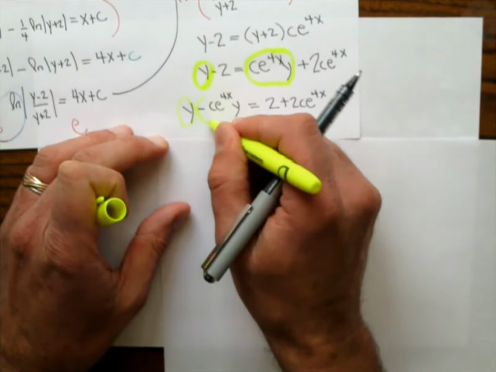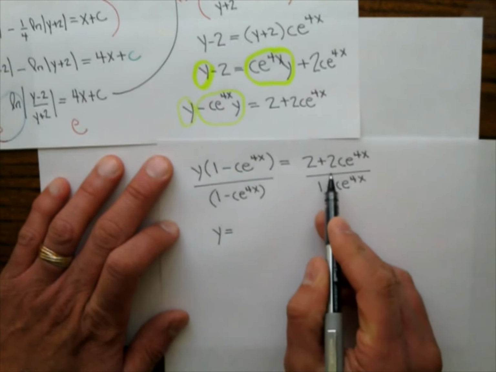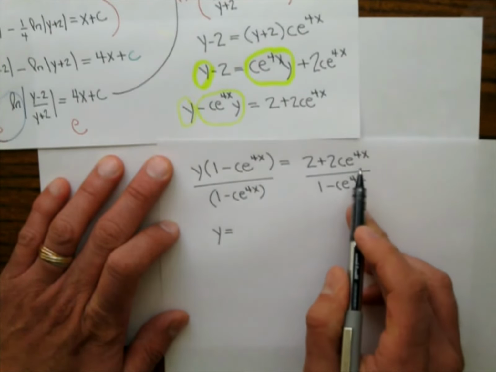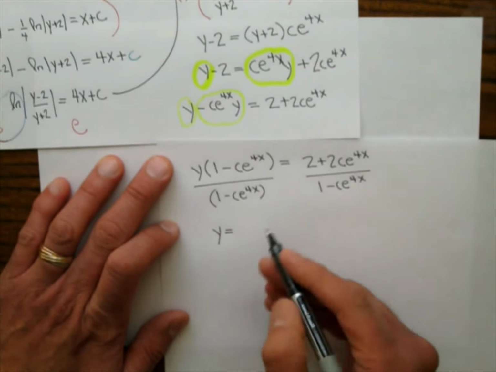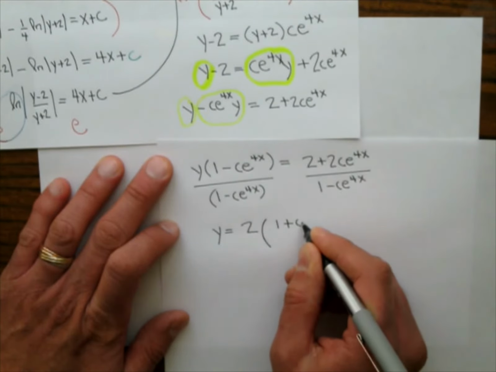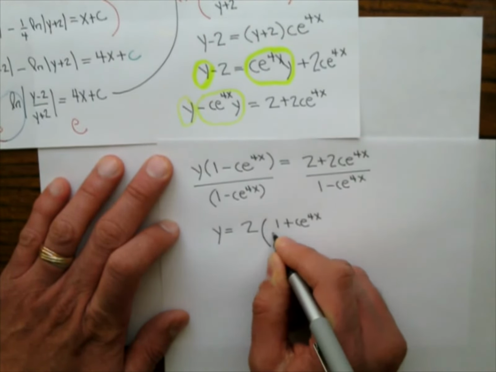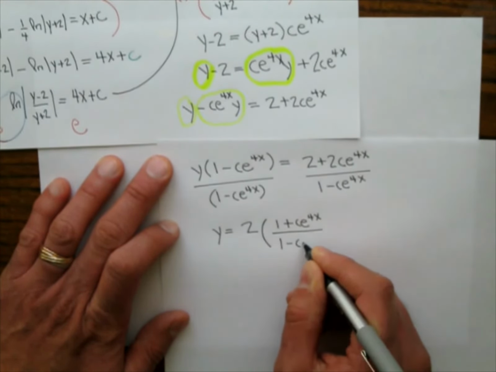And so now I have y equals. I'm going to factor the 2 out. This is a matter of style. I could just write that as my answer. I'm going to write my answer as 2, and then I have 1 plus c e to the 4x, and on the bottom I have 1 minus c e to the 4x. And so you could just have written this right here. Factoring out the 2 didn't help reduce it or anything, and so we have our answer.